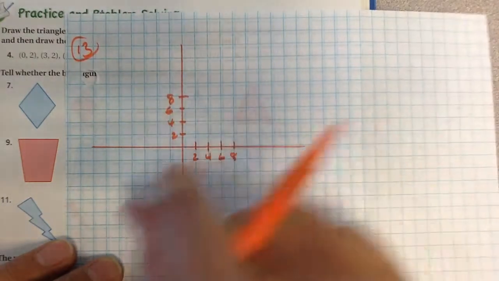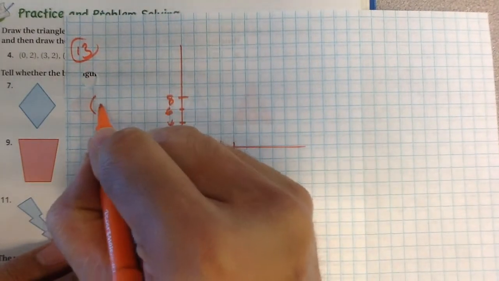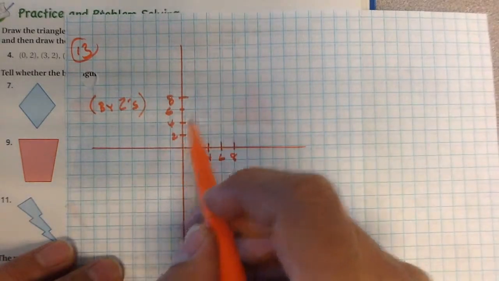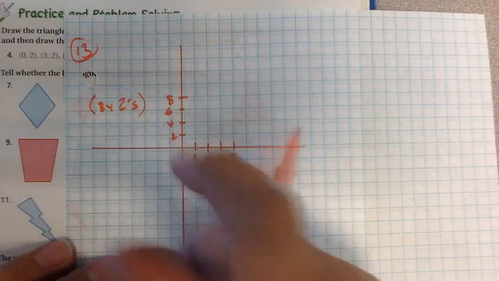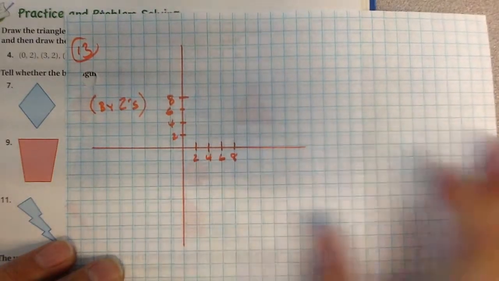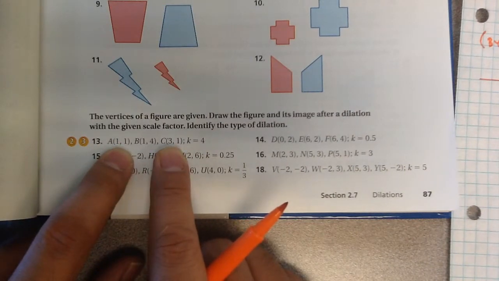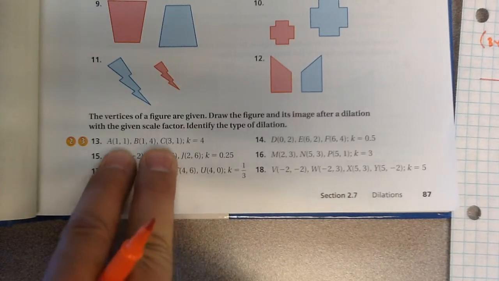Or if you don't want to do this, what you can always do also is over to the side, put in parentheses, go by 2s. This lets the viewer know that this graph is supposed to go by 2s and not by 1s. So either of those two options. Why don't you guys go ahead, pause the video, and graph for me A, B, and C, and make a triangle out of it. Number 13, graph those, pause the video, and then come back.